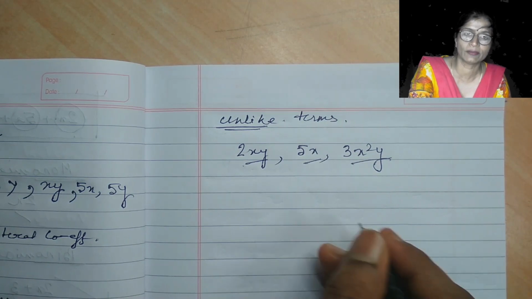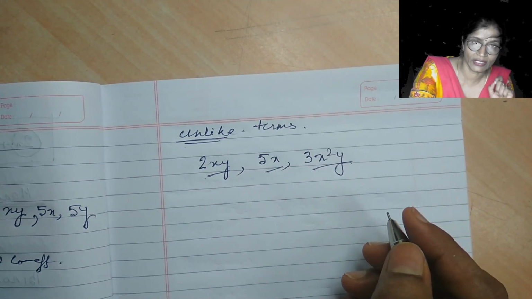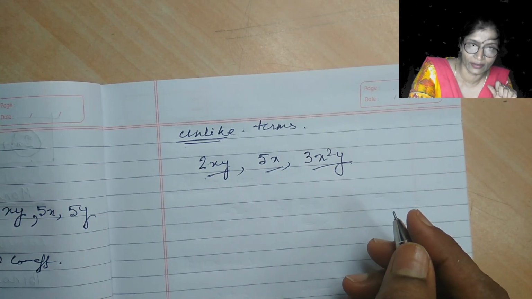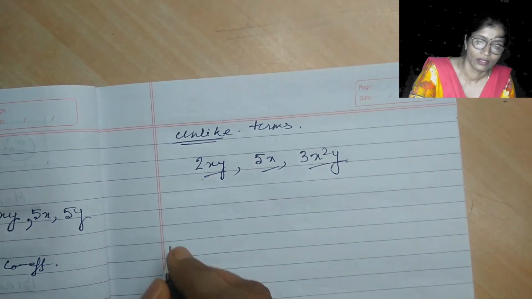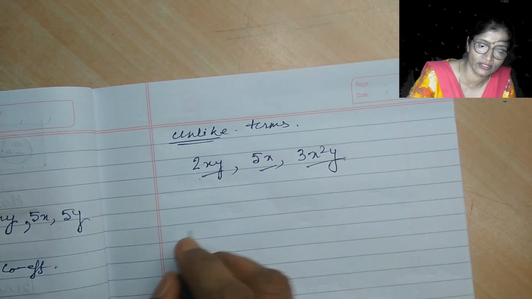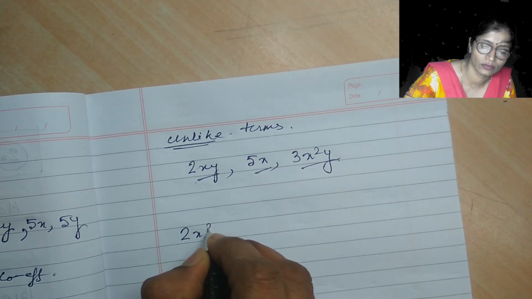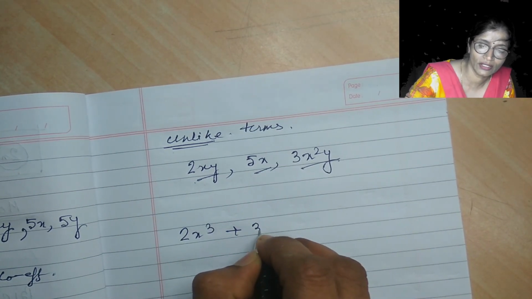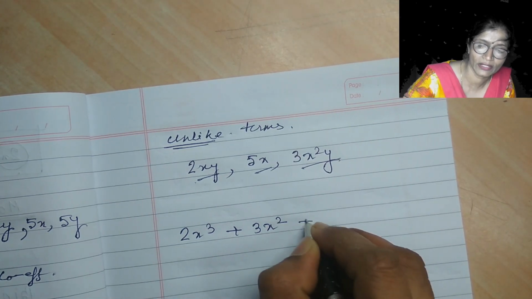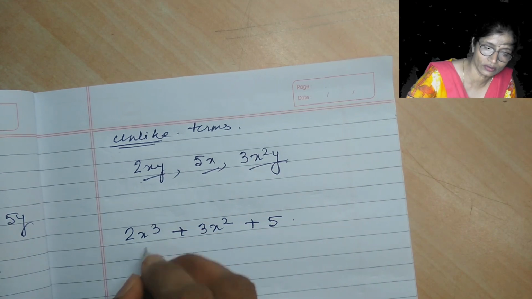Now I will discuss the degree of a polynomial. Suppose a polynomial consists of three terms: 2x cube plus 3x square plus 5.